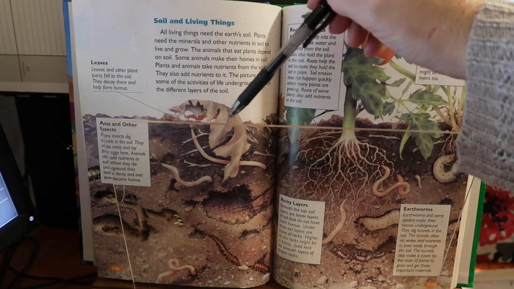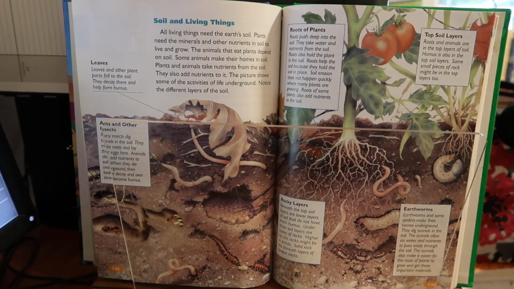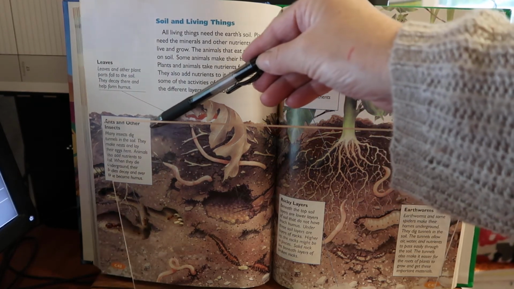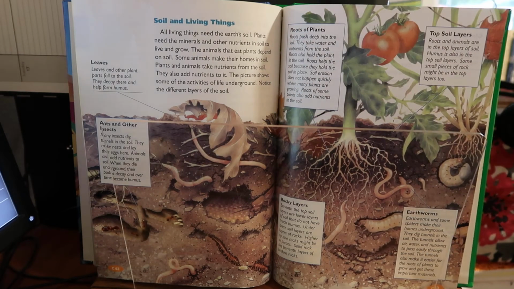Leaves and other plant parts fall into the soil. They decay there and they help form humus. Ants and other insects. Many insects dig tunnels in the soil. They make nests and lay their eggs there. Animals also add nutrients to the soil. When they die underground, their bodies decay, and over time they become humus.